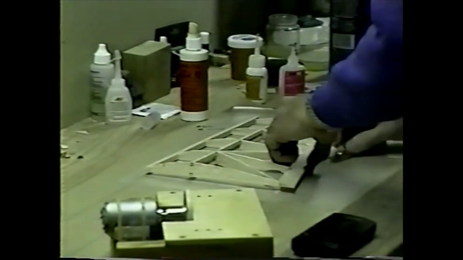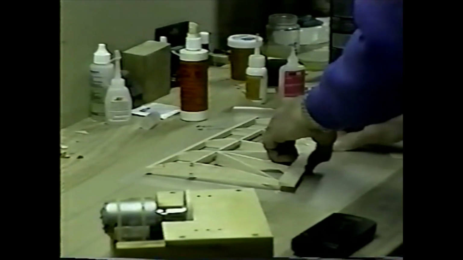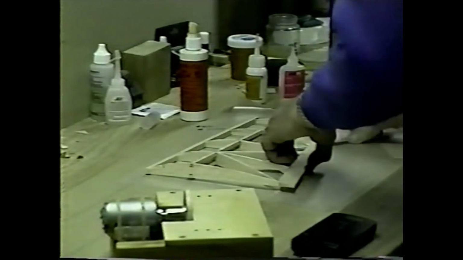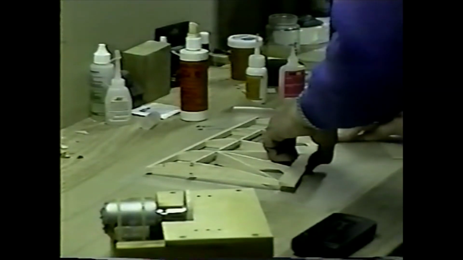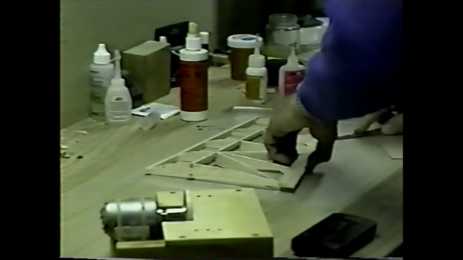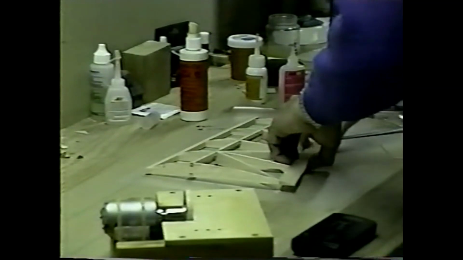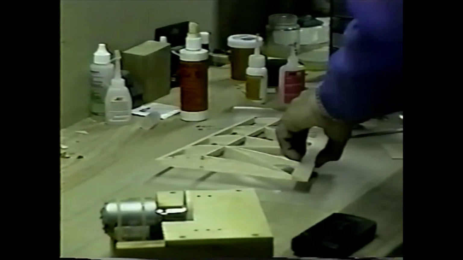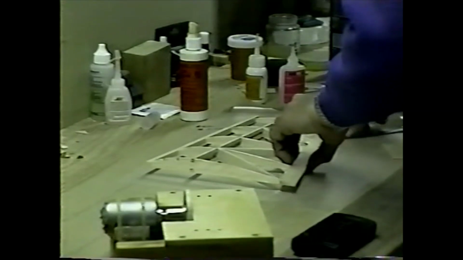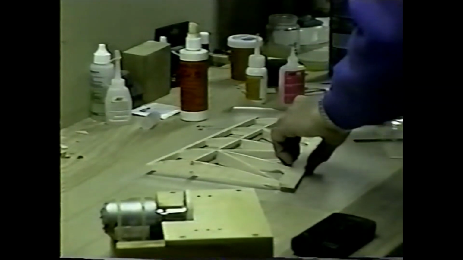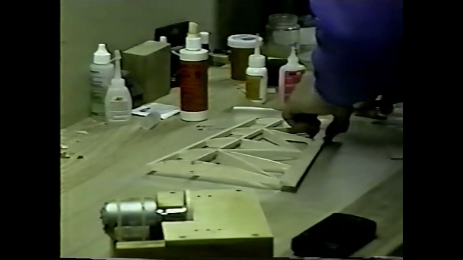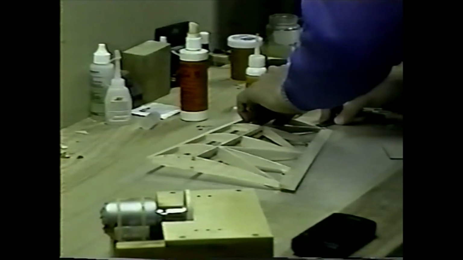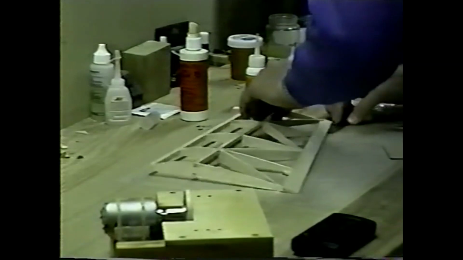Or in this case, I'm going to coax it a little bit with the steel scale, running it underneath the trailing edge here, which seems a little bit hesitant to come loose. There it is. Well, this corner seems to be stuck down here pretty good. There, we got it.